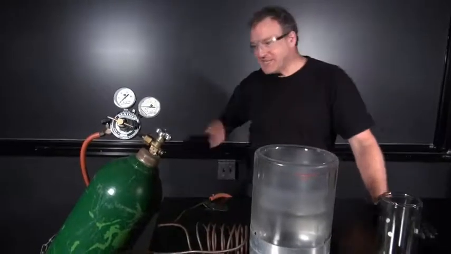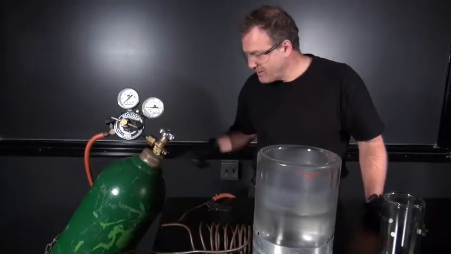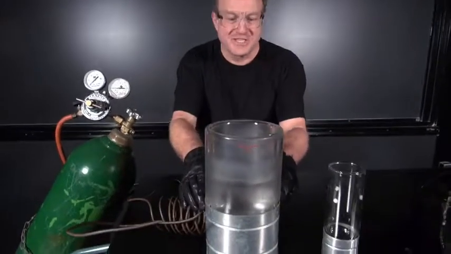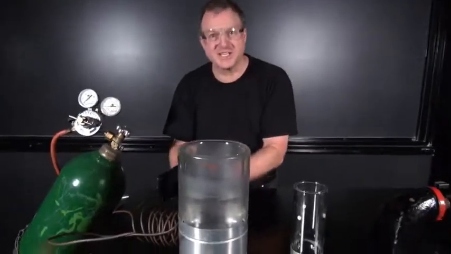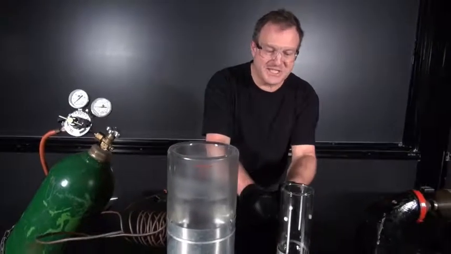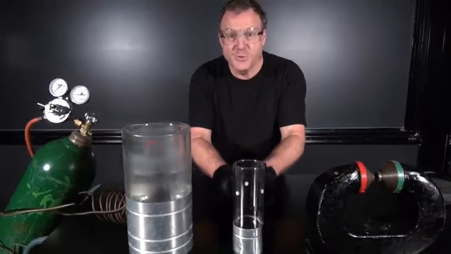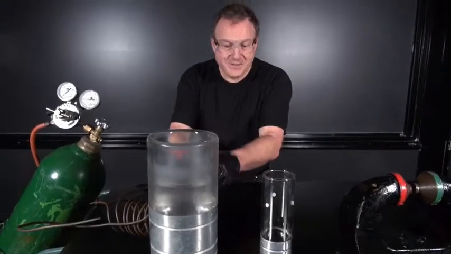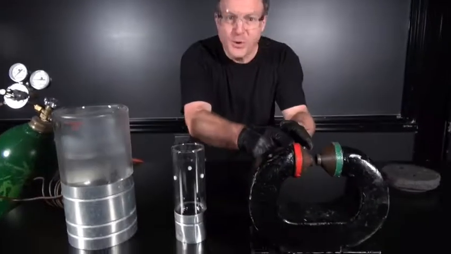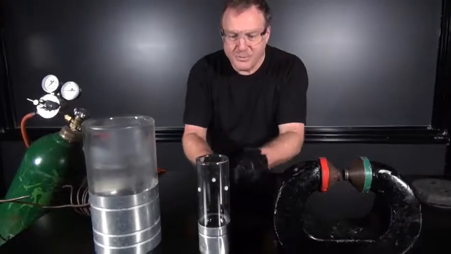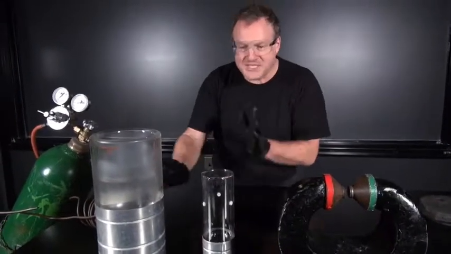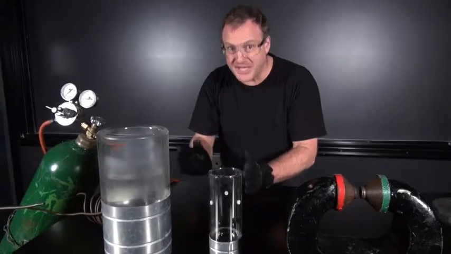So, we're going to take this oxygen gas, pass it through this copper coil that's immersed in liquid nitrogen. The liquid nitrogen will condense the oxygen into liquid oxygen, which we can collect here in this pre-cooled dewar. We will then take the liquid nitrogen and pour it between the poles of this magnet. We'll also pour the liquid oxygen through the poles of the magnet. And then we're going to see if there's any difference between liquid nitrogen and liquid oxygen.